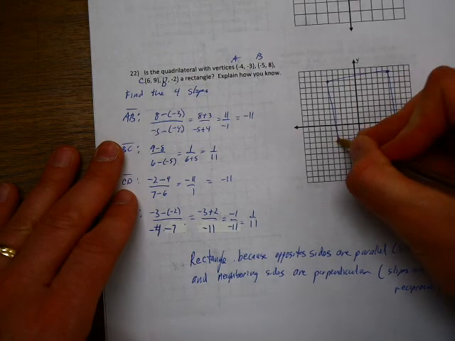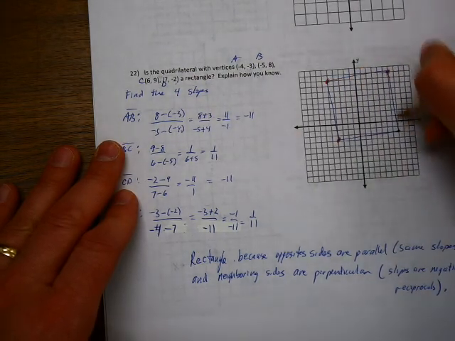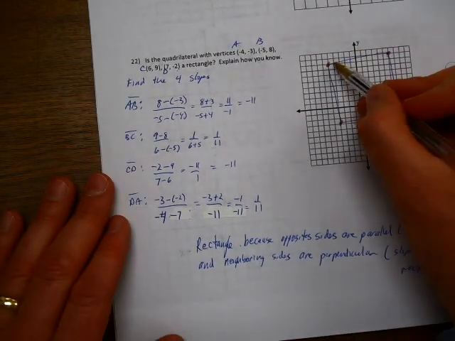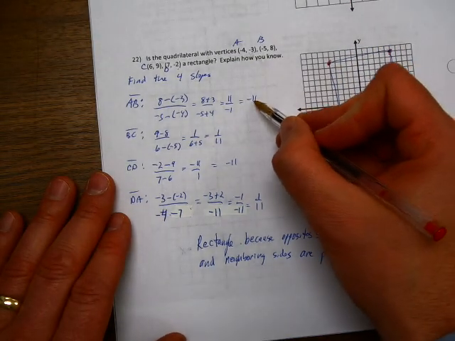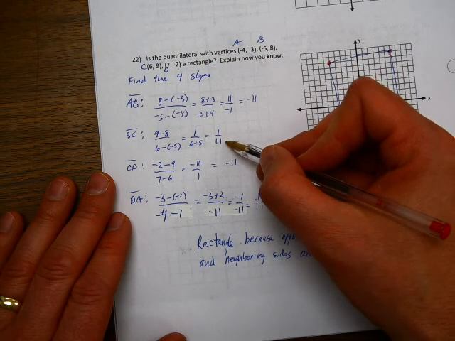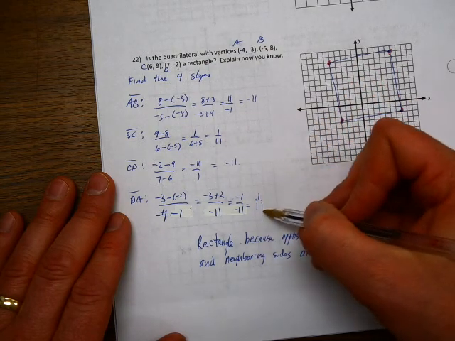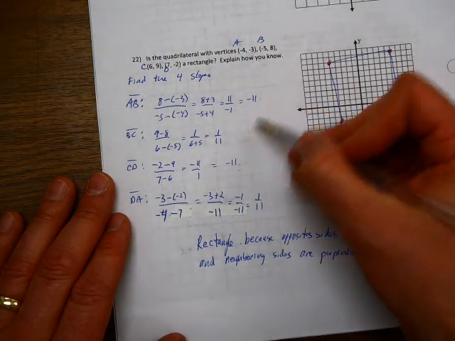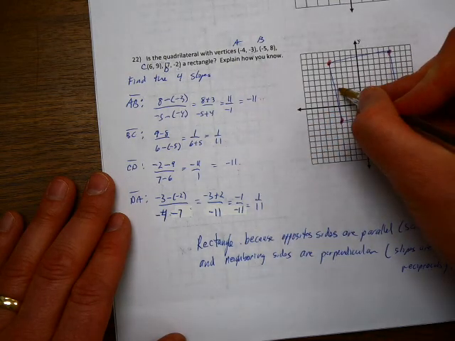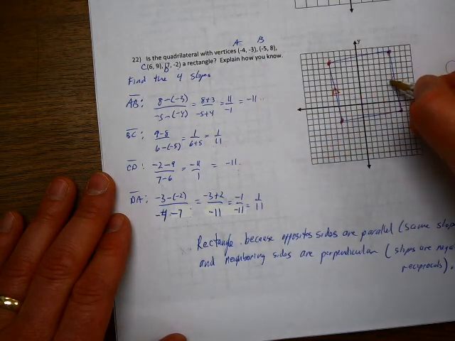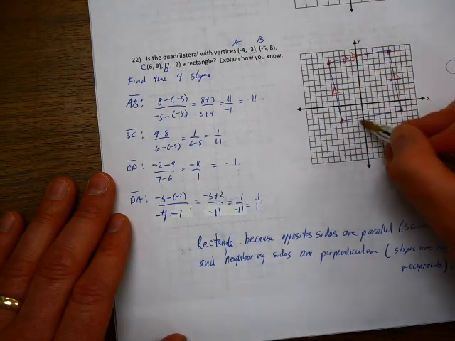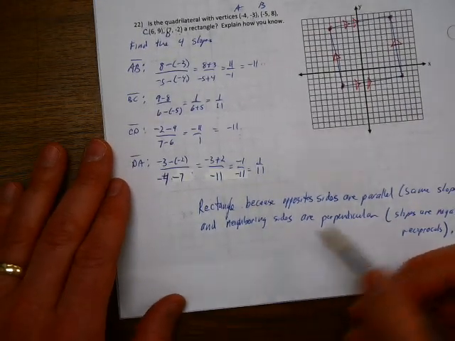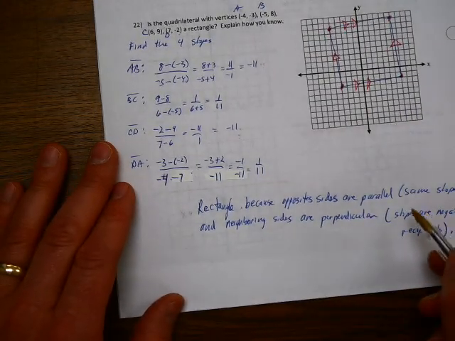I plotted these guys right here and found the slope of each segment. So this is A, B, C, D. Slope is -11 and 1/11. This one's -11 and 1/11 for the other two. So these two sides are parallel. So that would be this one and this one, because they have the same slope. These two lines are parallel at 1/11. And remember, when lines have the same slope, they're parallel.